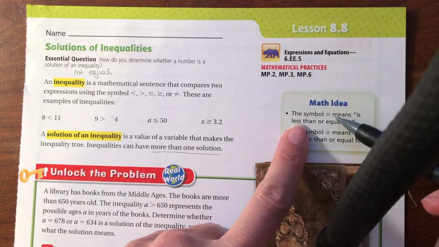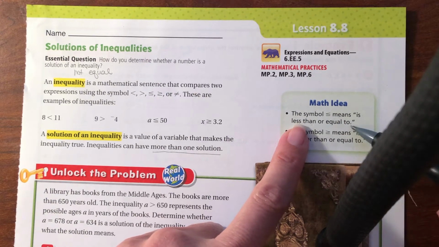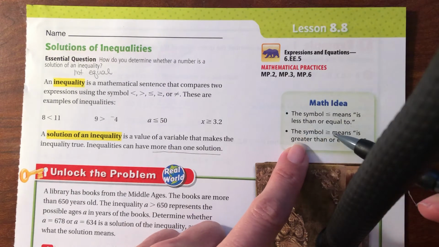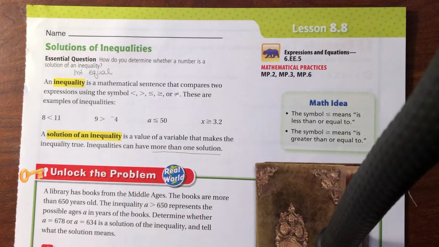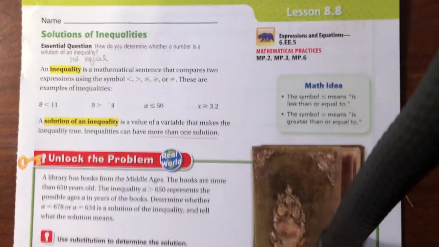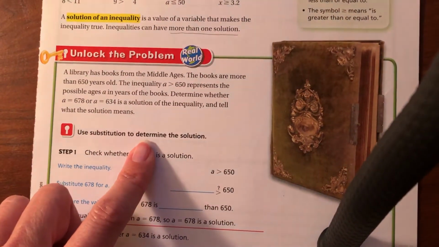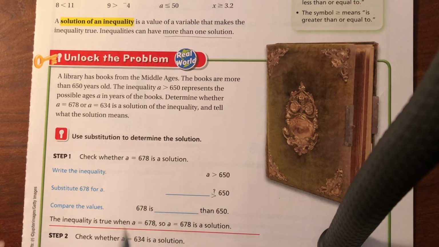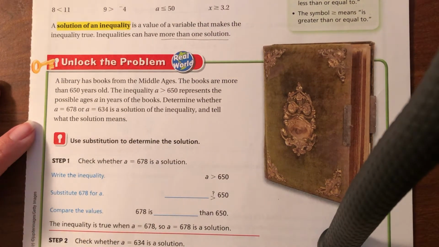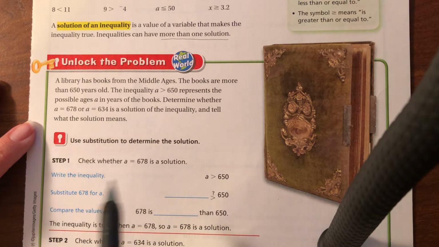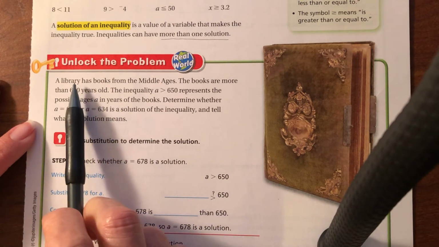The symbol less than or equal to means is less than or equal to. The symbol greater than or equal to means is greater than or equal to. So, all right. The problems that we're going to be solving today may have more than one solution. They might only have one, but they might have more than one.